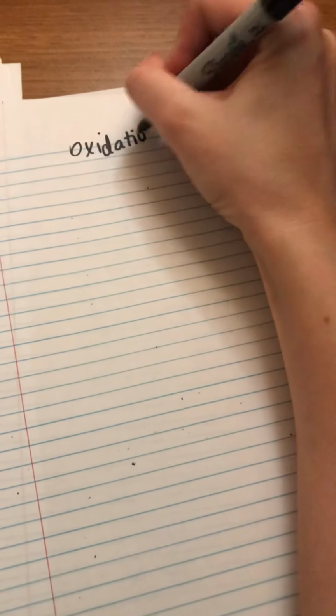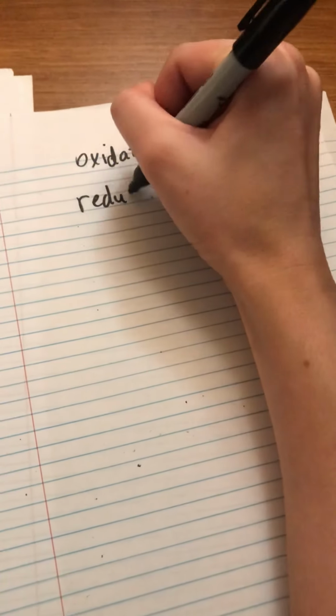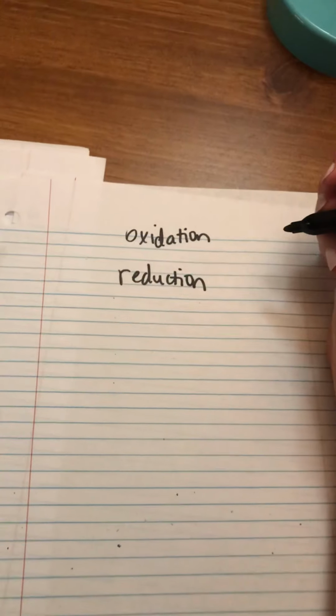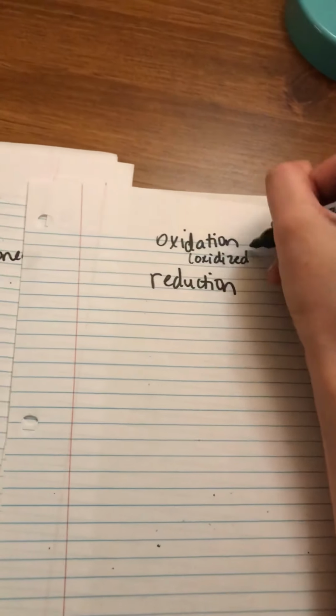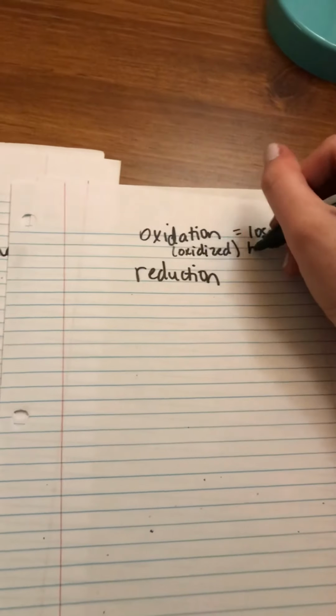Okay, now we have 2 words, oxidation and reduction, and you might want to write these down. Oxidation means, if an element is oxidized, it loses electrons, so it becomes positive.